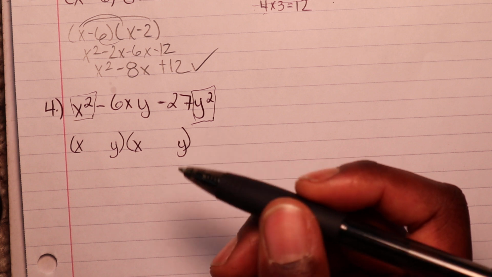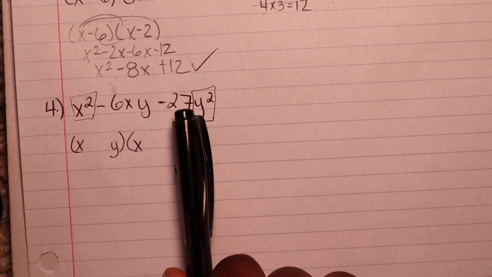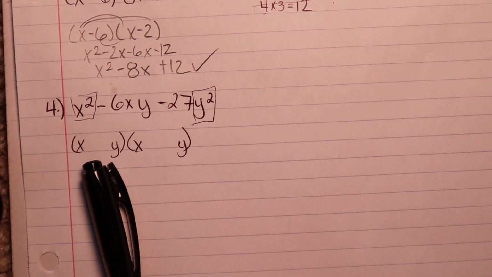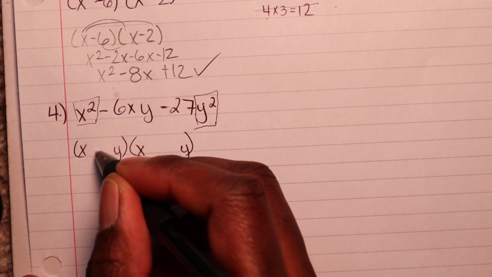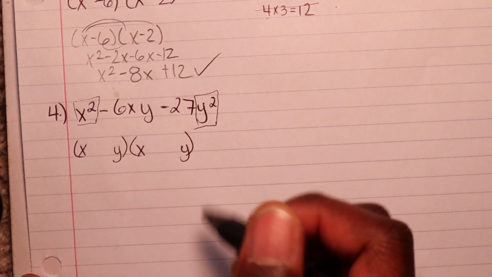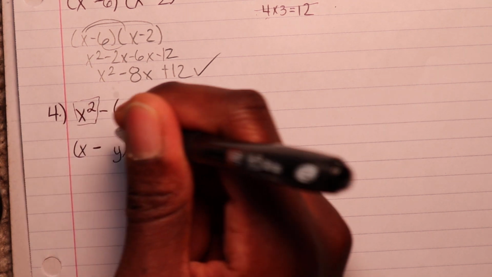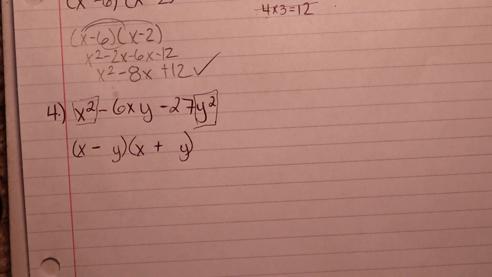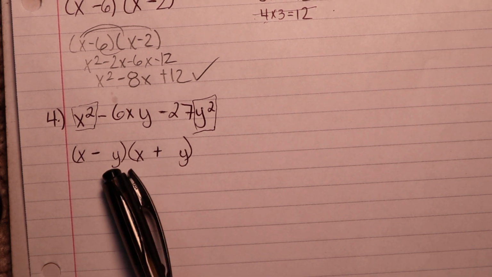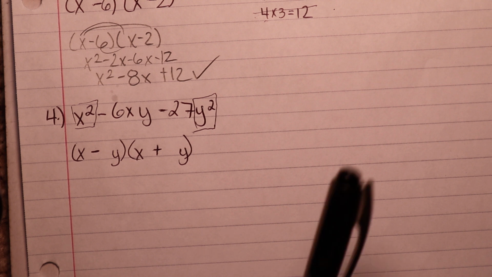So by default, we should already know that two negative numbers multiplied will give us a positive 27. But if we have a negative number multiplied by a positive number, it will give us a negative 27. So therefore, one of these signs has to be positive and the other one has to be negative. So let's say this is negative and this is positive. Proceeding on, we also have to figure out what two numbers will give us 27. We have 27 times 1, and we have 9 times 3. So 9 times 3 will also give us 27.